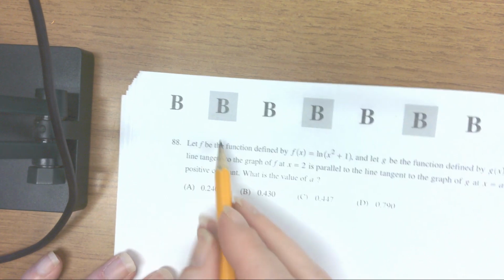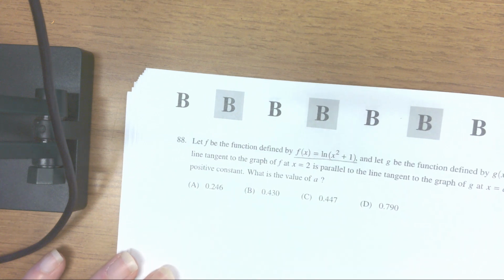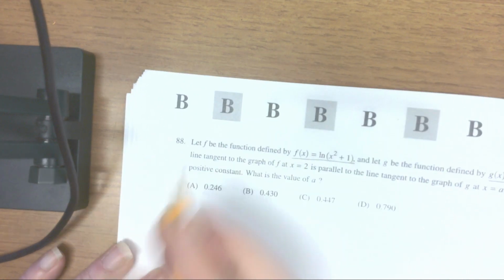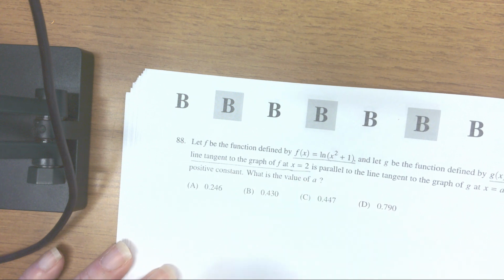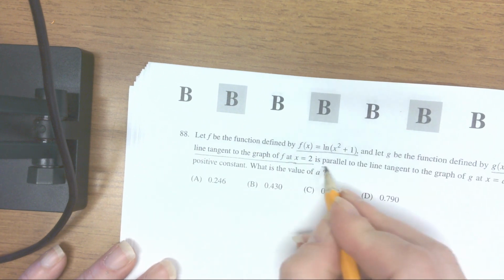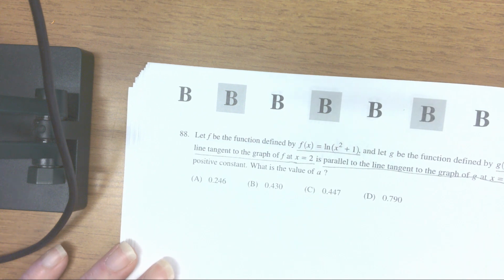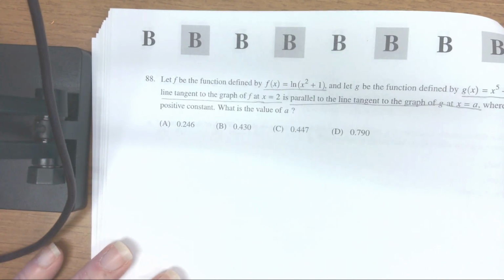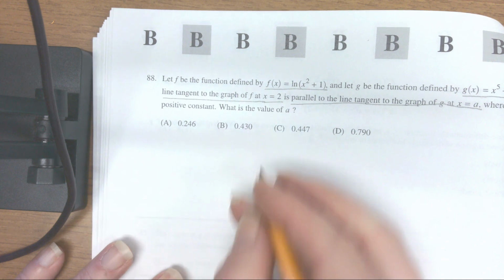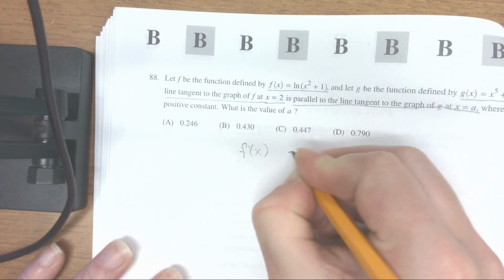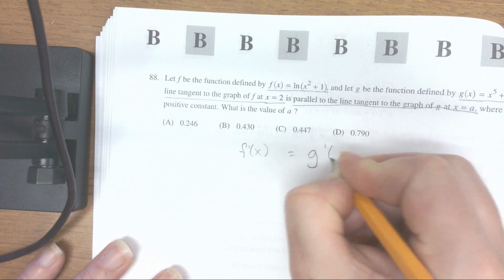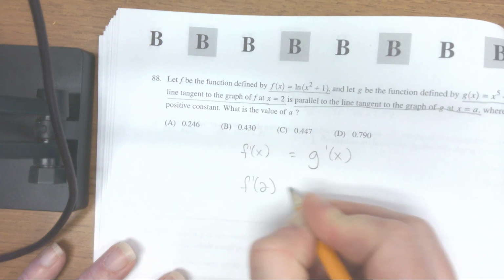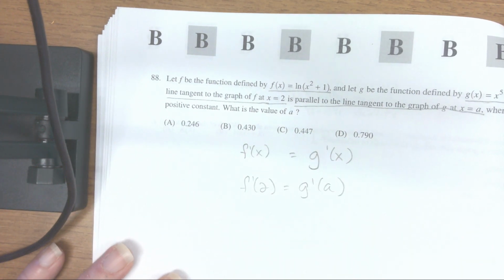Okay, let f be the function defined by ln of x squared plus 1. Let g be the function defined by x to the 5th plus x to the 3rd. The line tangent to the graph of f at x equals 2 is parallel to the line tangent to the graph of g at x equals a. Tell me what that means in terms of calculus. Parallel lines mean same slope. That means f prime, because that represents the slope, is equal to g prime, of f at 2 and g at a. What is the value of a?